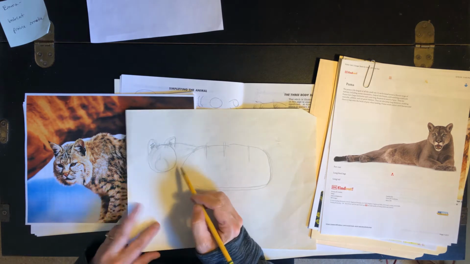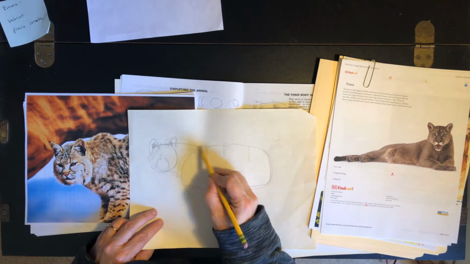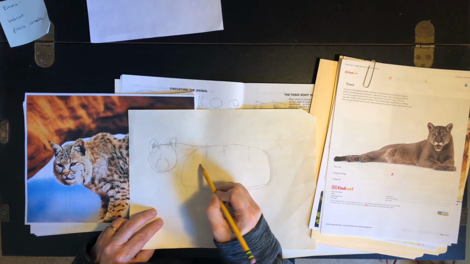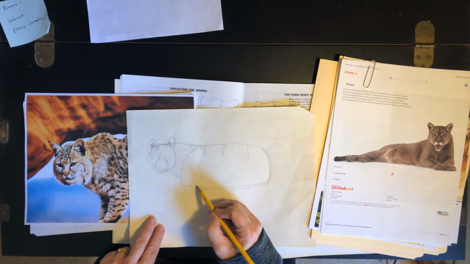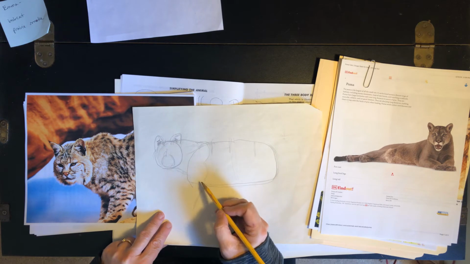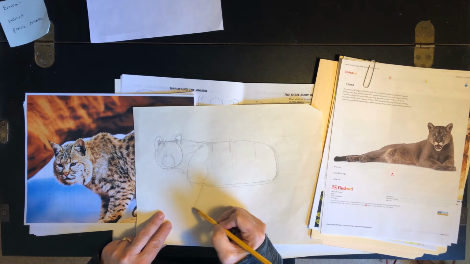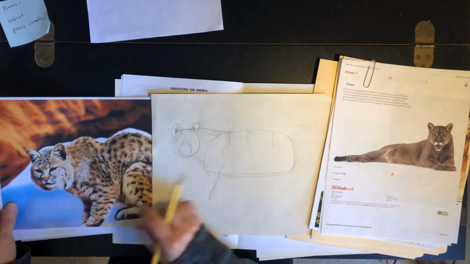Bring that neck down, those big paws. So now we're going on to the shoulders. So we've got 2 shoulder muscles here. And this tells you where the paw comes out. Cat paws often go out in the front like this. Paws are pretty big. Let's see, how long are our legs here?